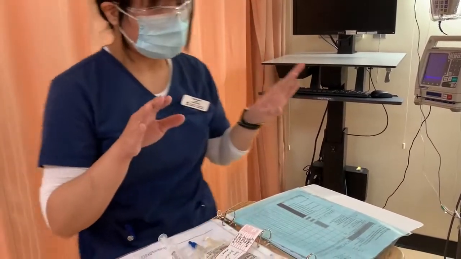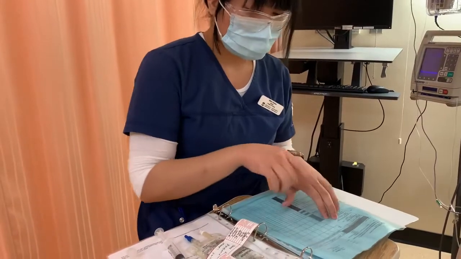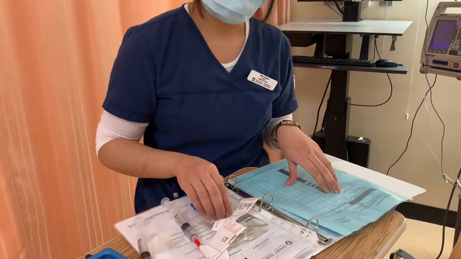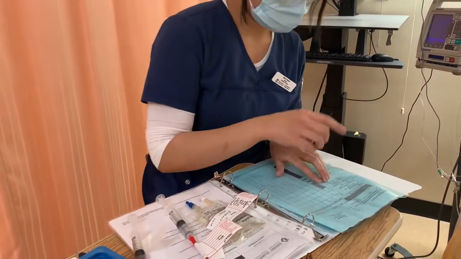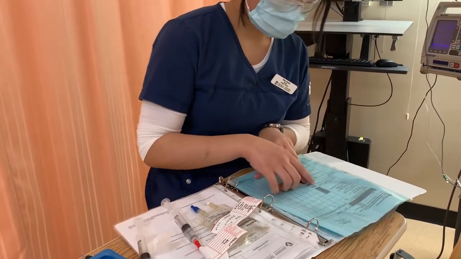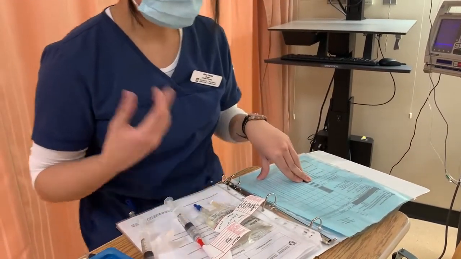So now I've already checked the right dose. It's a PCA, so I know it's an IV. It's a mini bag. It says IV here, so it's the right route. The lockout interval is 5 minutes. It's due to be changed now, so that's the right time as well.